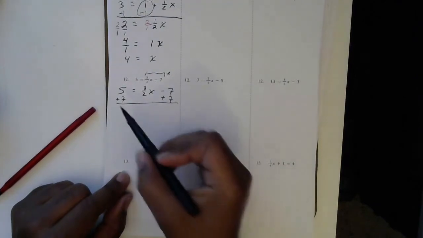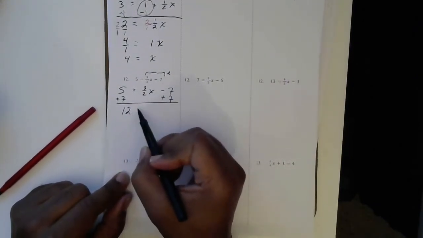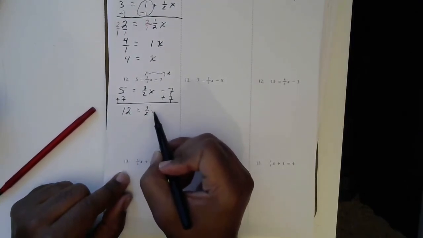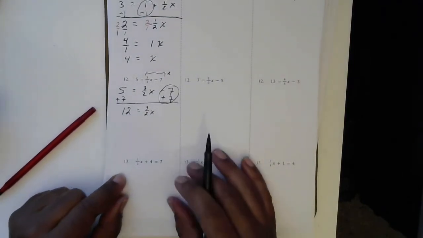Collecting these like terms, we'll get 12. Then the equals. Next will be the 3/2 x. But here, these two cancel, so they don't come down.